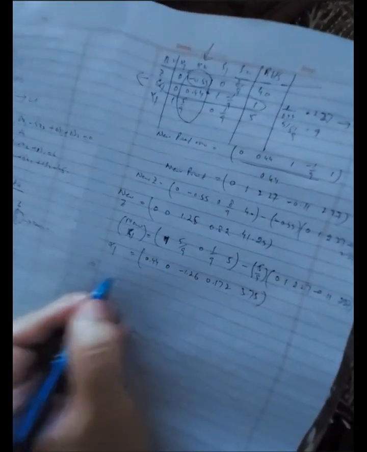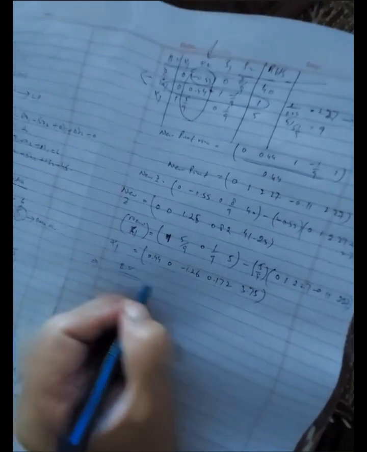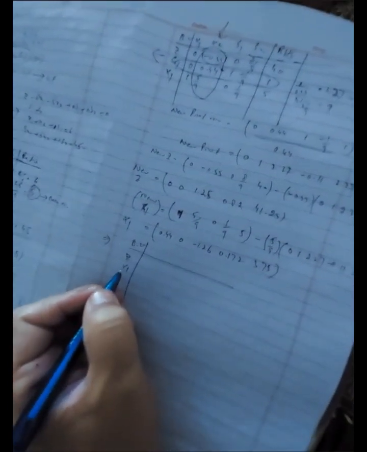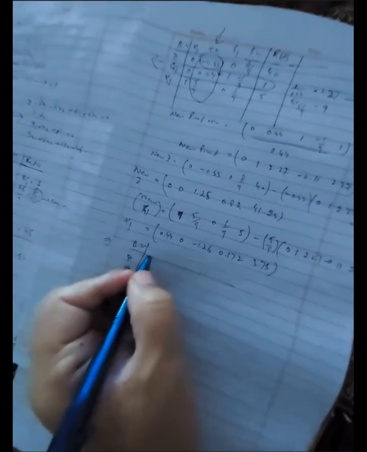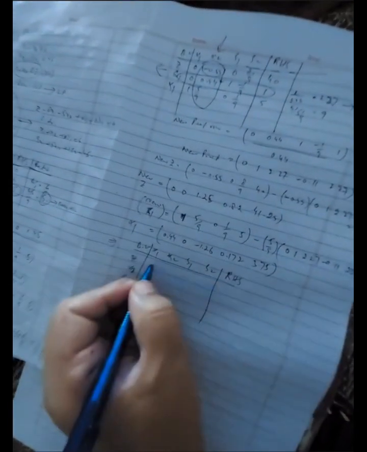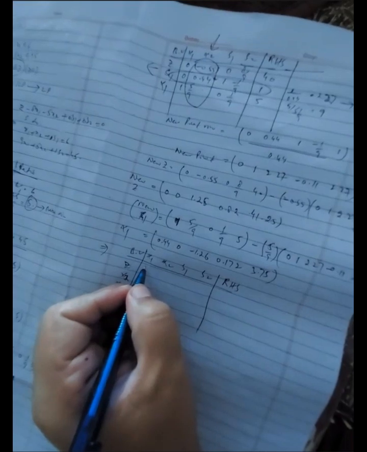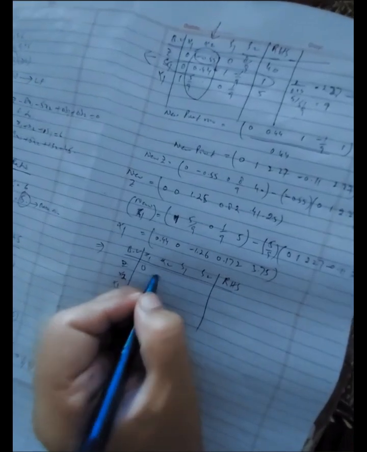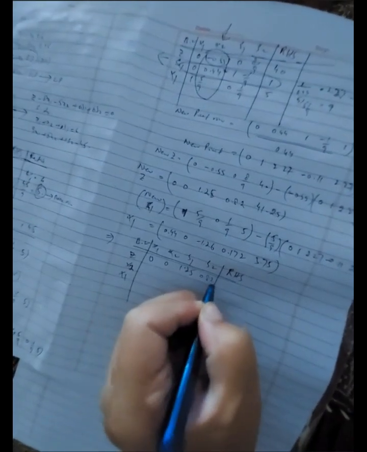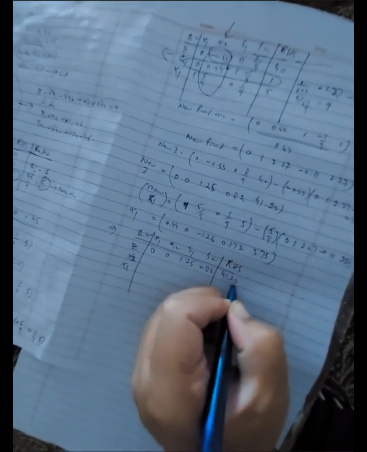Okay. Now updating the table, we get z, x1, x2, s1, s2 and right hand side. So for z, the new z is equal to 0, 0, 1.25, 0.82 and 41.25.